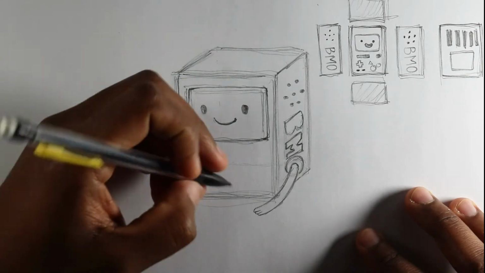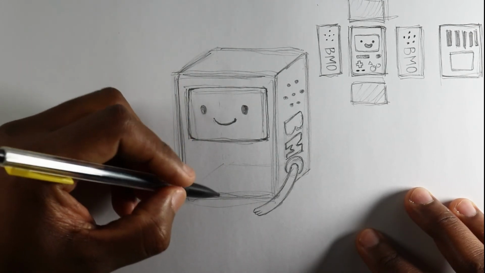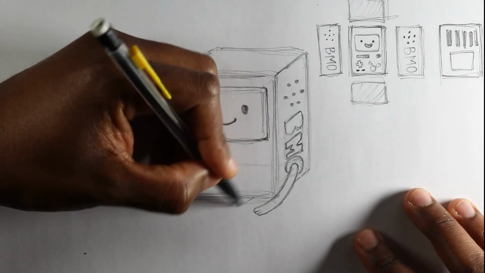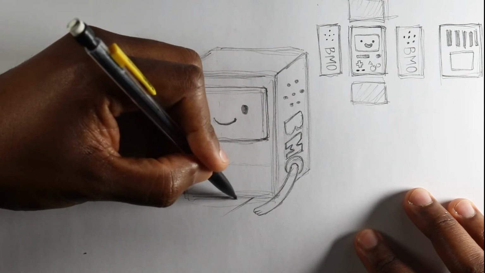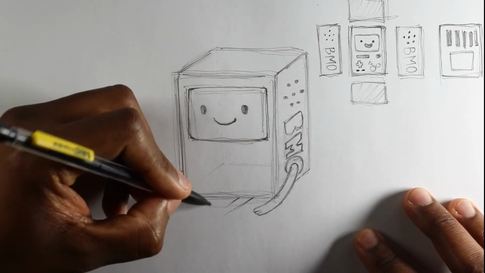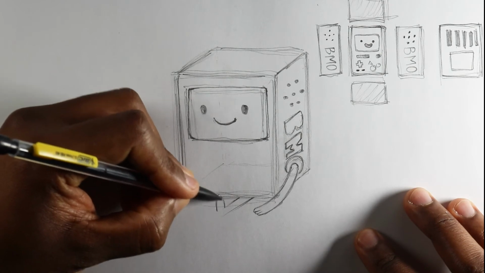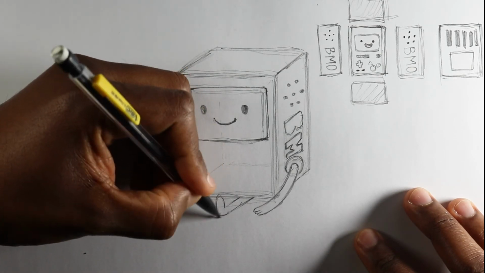Now the legs are basically hidden underneath, but for this sitting down position, we'll just put them like this.